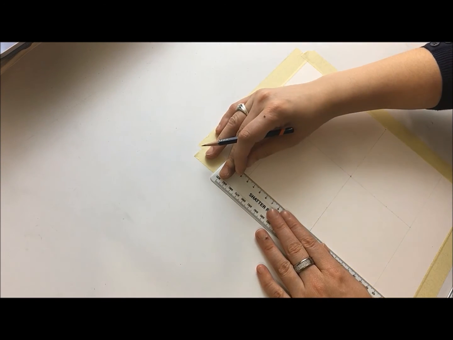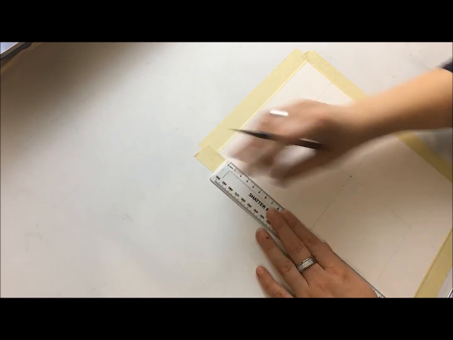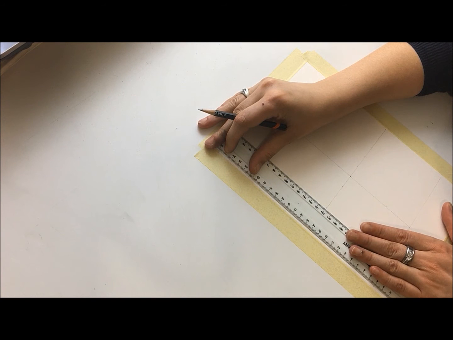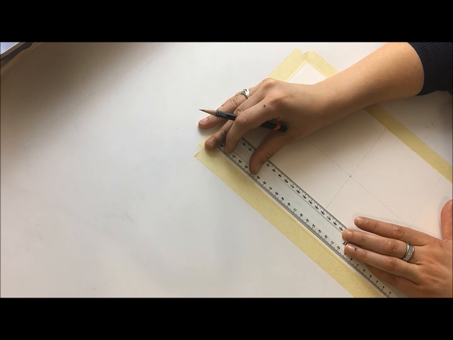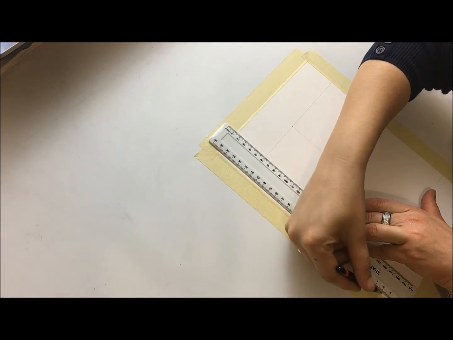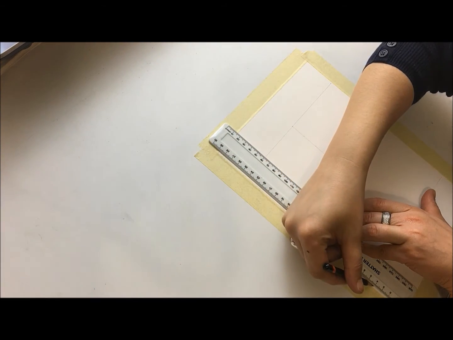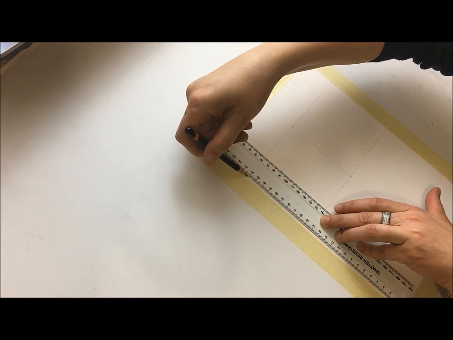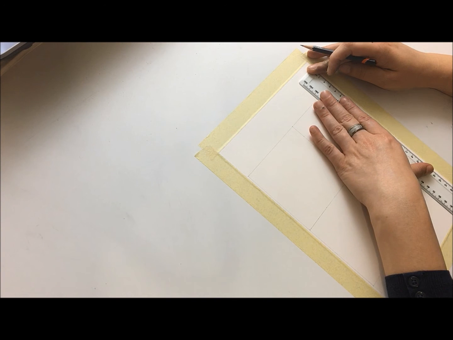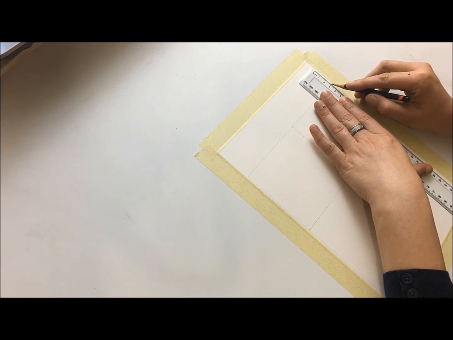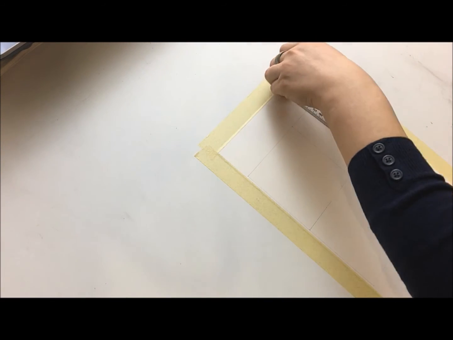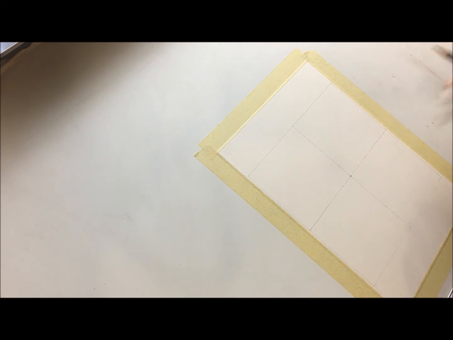And from there down to here. I'll do it this way for you. From that dot over to this dot. Make sure it's exact. Oh, I'm past it. Same on this side. Right, now I'm going to grid the middle.